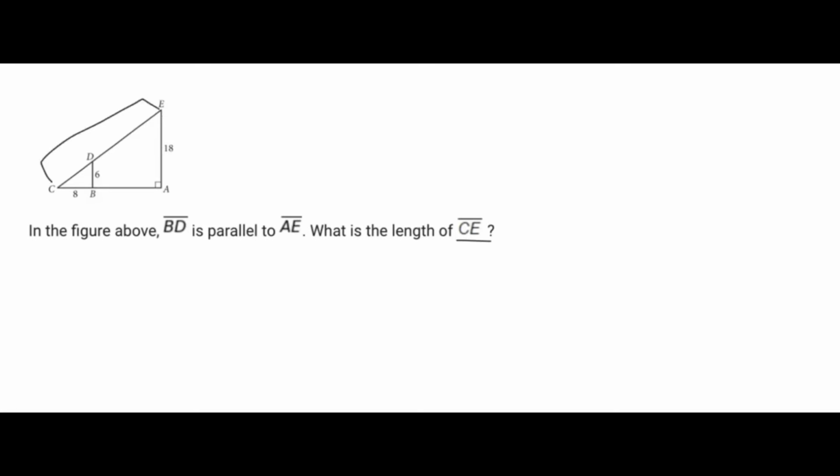Cannot draw today. All right, so first off, what is the scale factor? Well, we know the two corresponding sides here, we can look at right here, 6 and 18. So that's a scale factor of 3 between those two triangles, right? And now we just want to find the missing side length CD, because if we find that, we're going to scale that up in order to find CE.